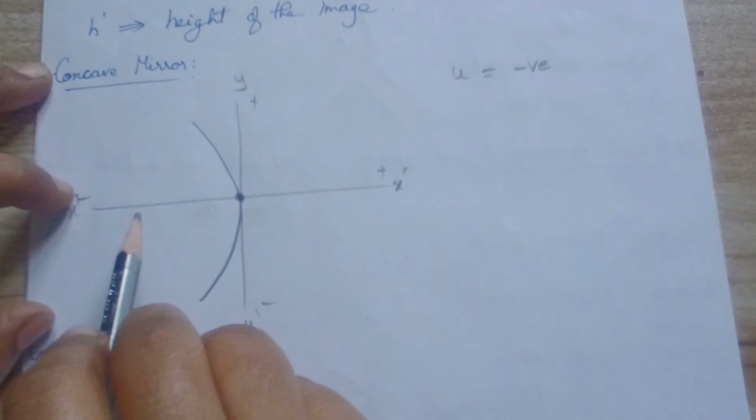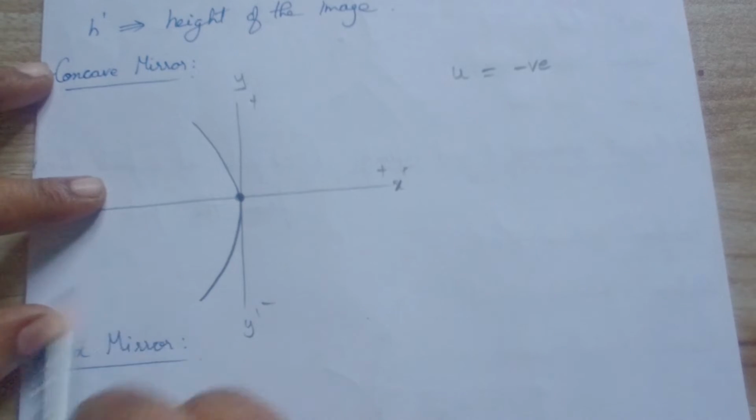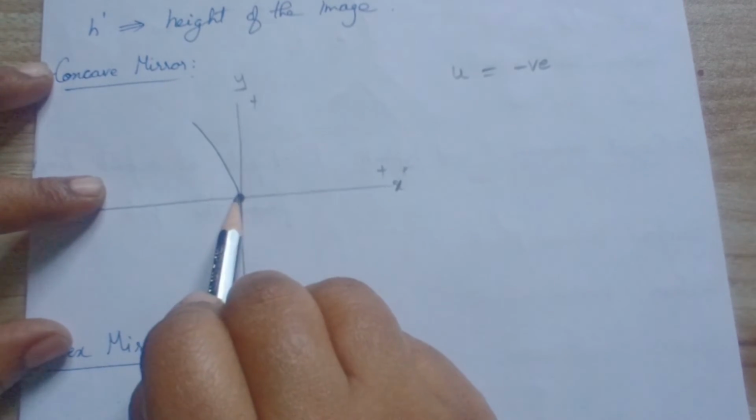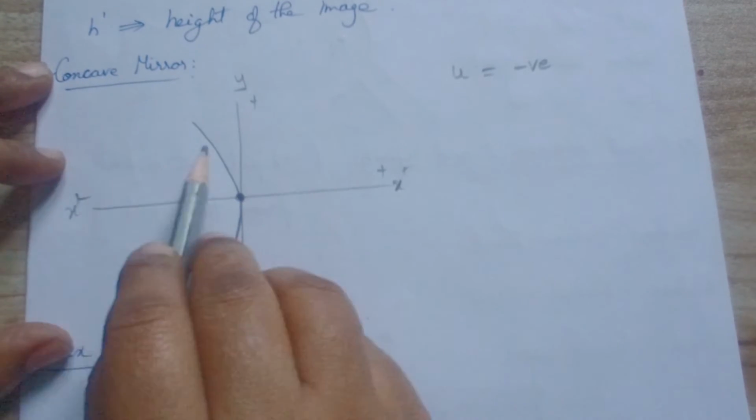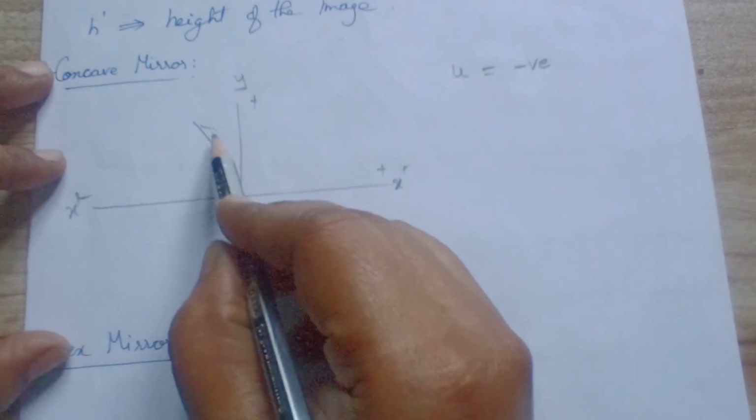Okay, next. What about this image? If you are getting a real image, it will be in front of the mirror. So this is your back side.